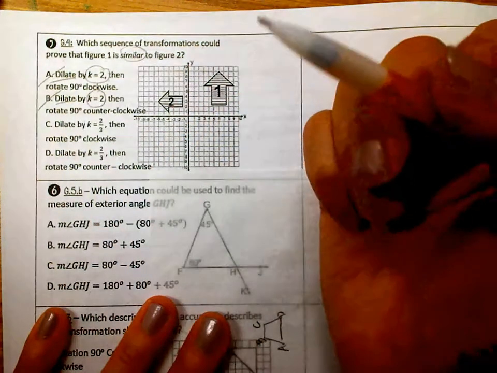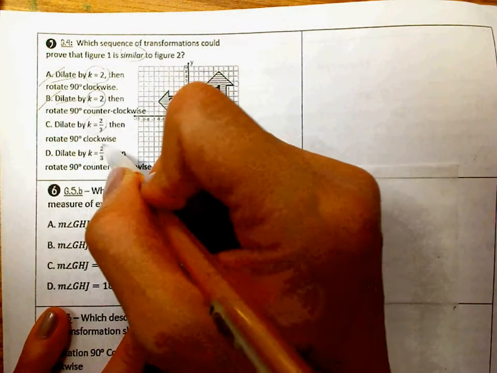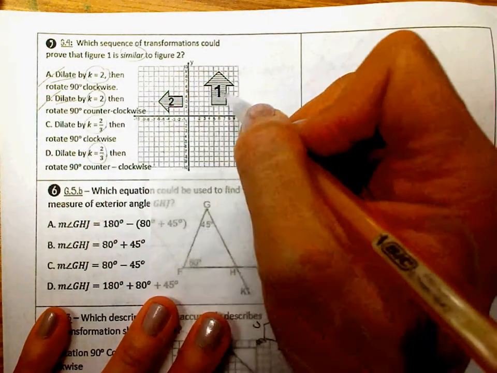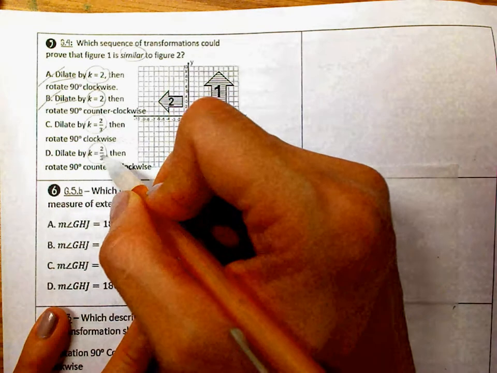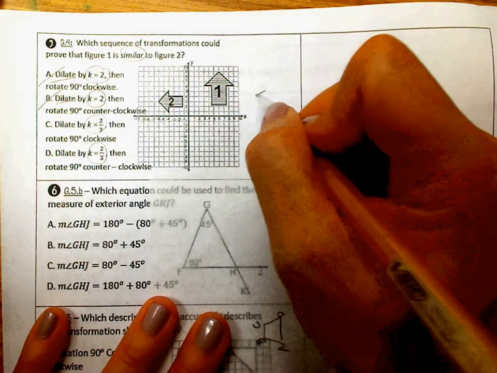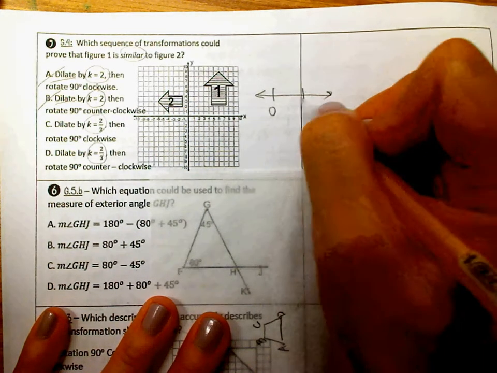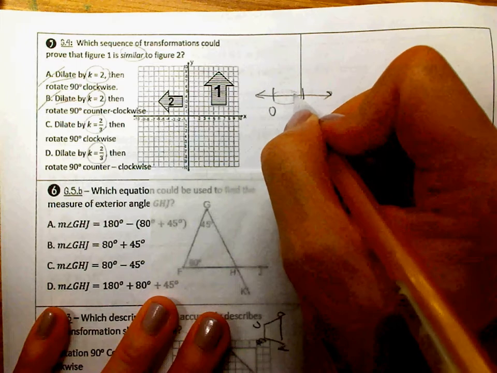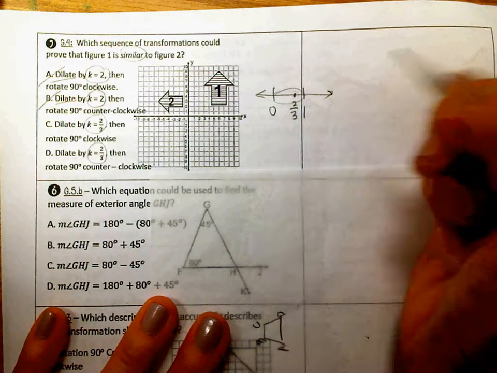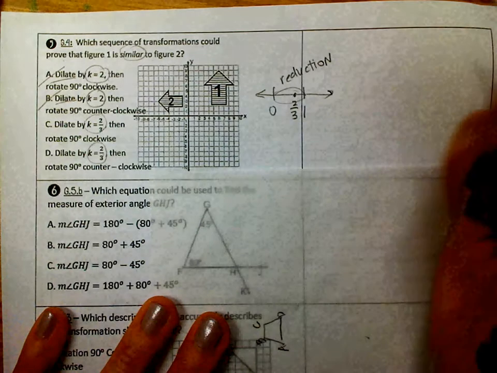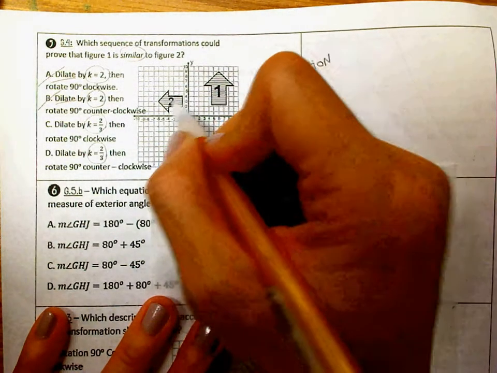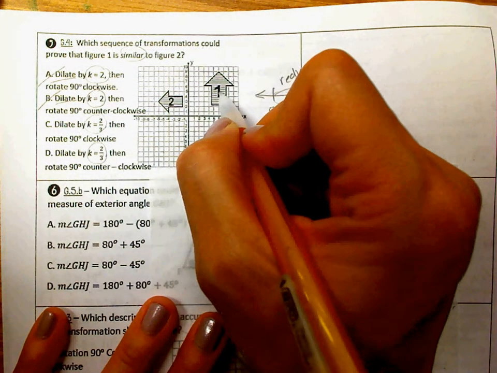So the interesting thing is they use the same scale factor, so I don't have to figure out how much smaller it got. It looks like the scale factor was 2/3, which, if you think of the number line, is somewhere in here. It's actually around here. That's 2/3. That's between 0 and 1. That's going to be a reduction, which means that it does apply here because the one going from arrow 1 to arrow 2 became smaller.